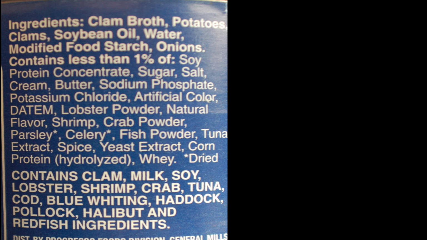So there's a little bit of lobster powder in there, crab powder, and shrimp. So it's good that they listed those allergens on there. And then, of course, all the different fish that they use, they have to list that as well. And that's all there. Now, it doesn't have to be this exact method.